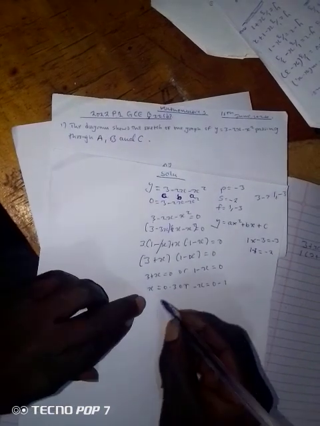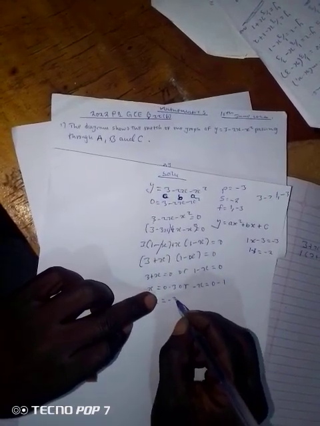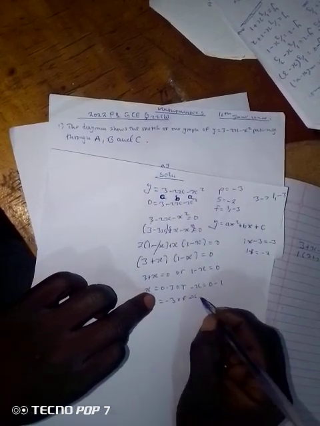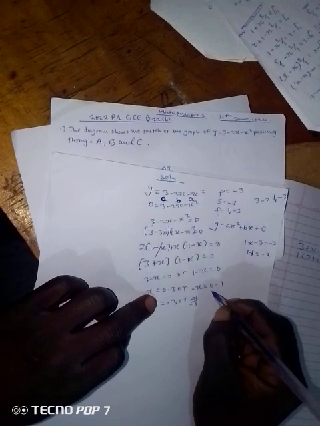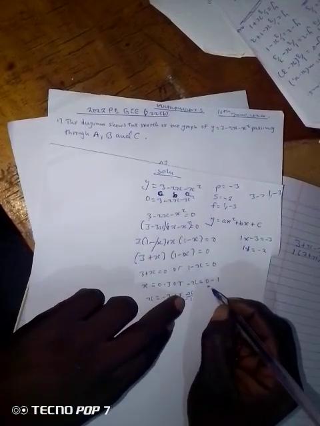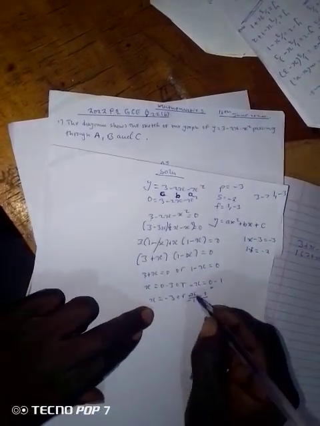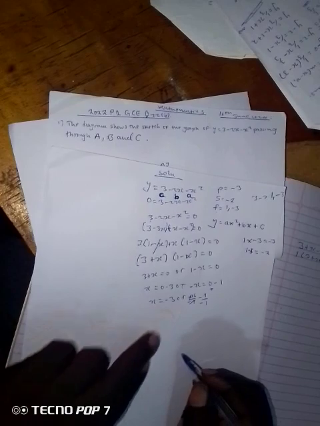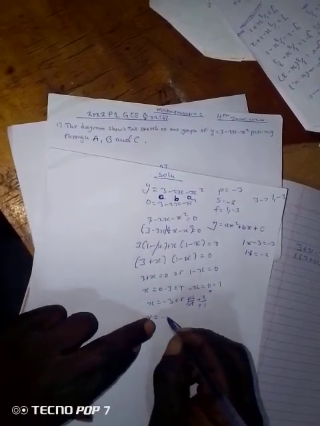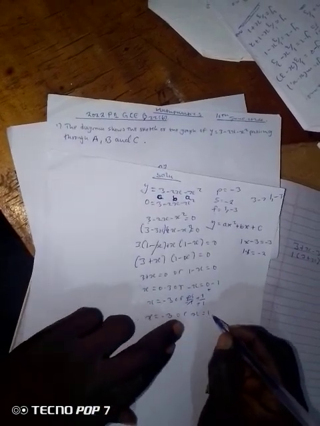So x is equal to negative 3, or for the second, we divide through by negative 1, the negative cancelling the negative. Then x is equal to negative 3, or x is equal to 1.